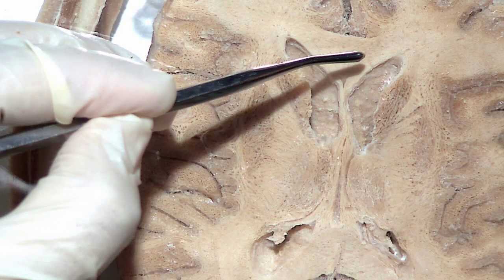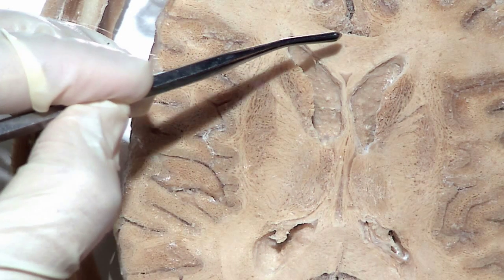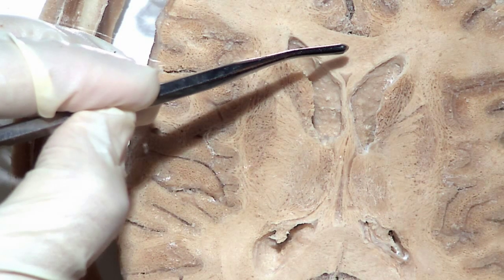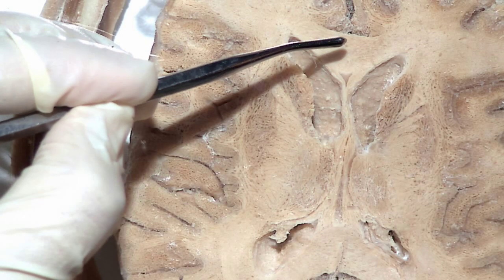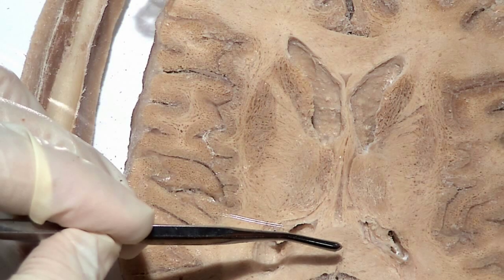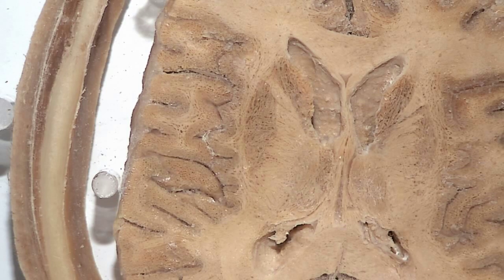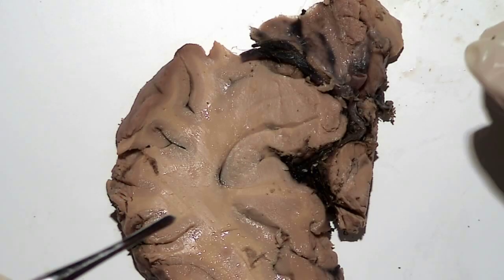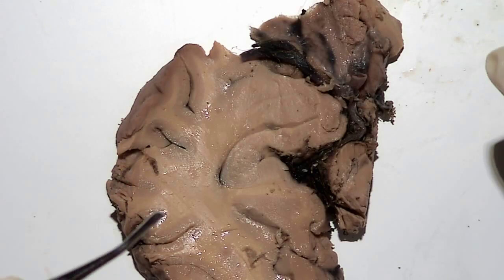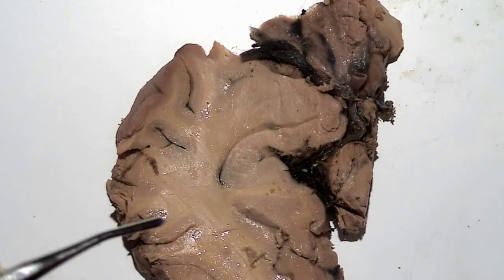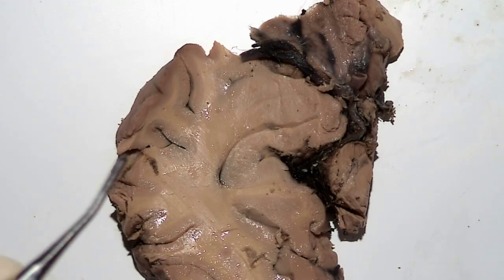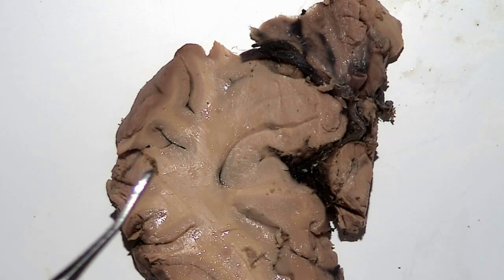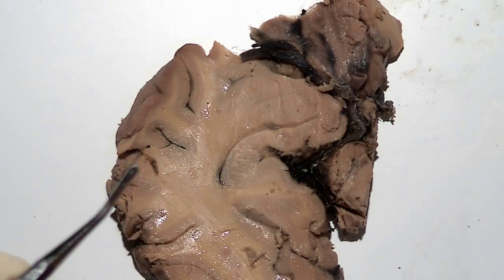As we have discussed earlier, the basal ganglia is also associated with other nuclei: the substantia nigra, subthalamic nucleus, and other brainstem nuclei. So this is the substantia nigra, located in the anterior portion of the peduncle. This is the pigmented area. This pigmentation is secondary to neuromelanin.